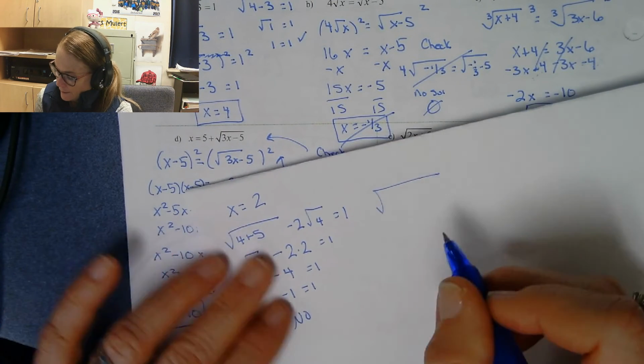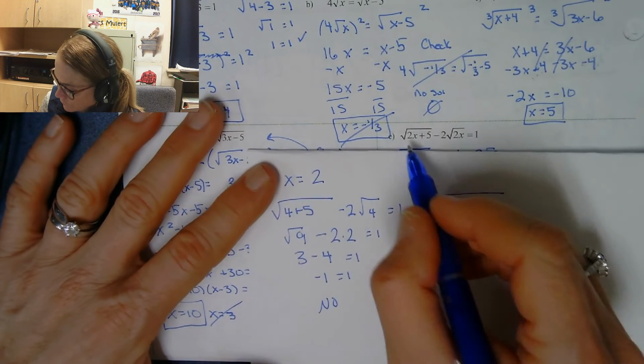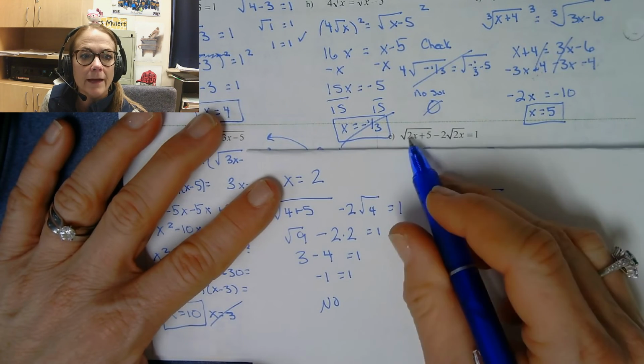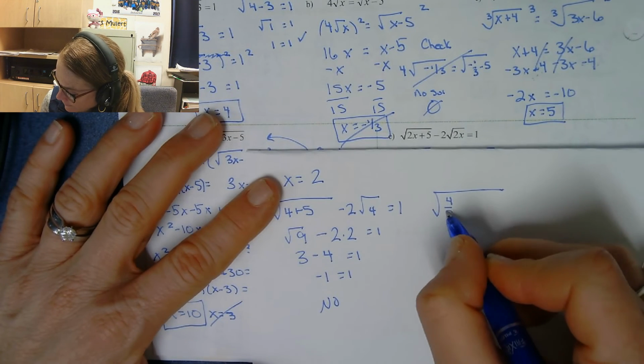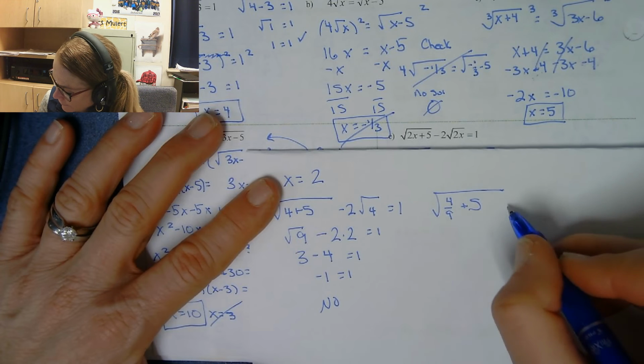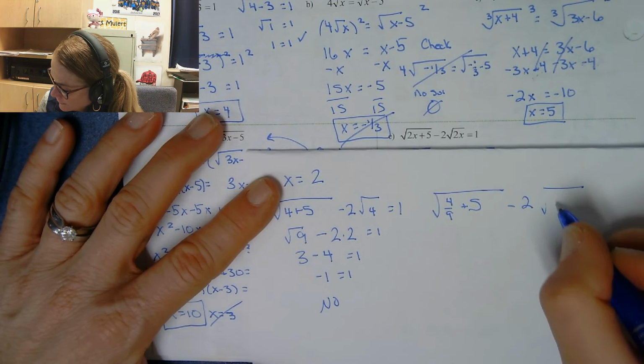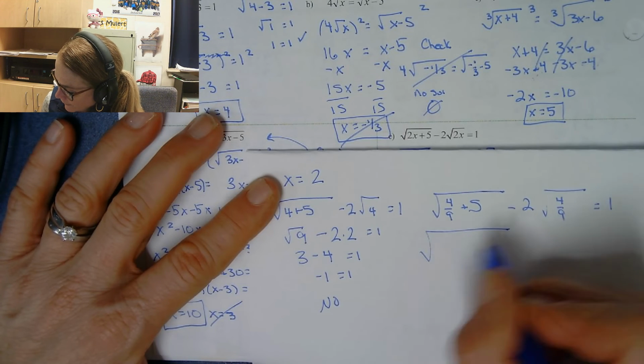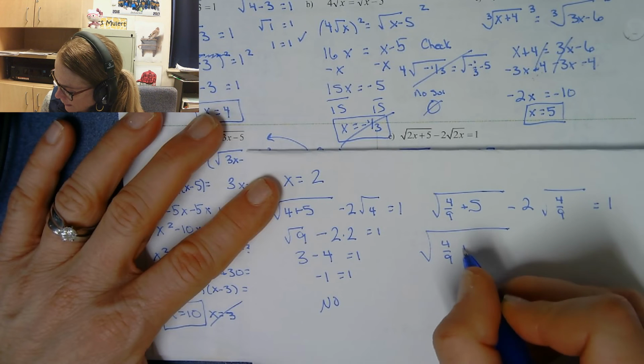And let's check 2 over 9. Okay, so back to this original, 2 over 9 times x here is 4 over 9 plus 5 minus 2 times 4 over 9 equal to 1. I need a common denominator of 9.